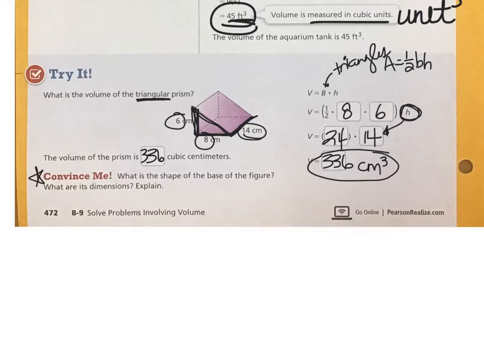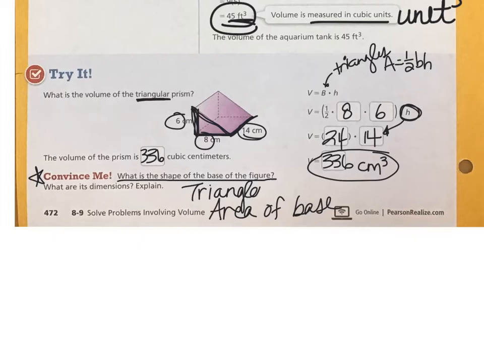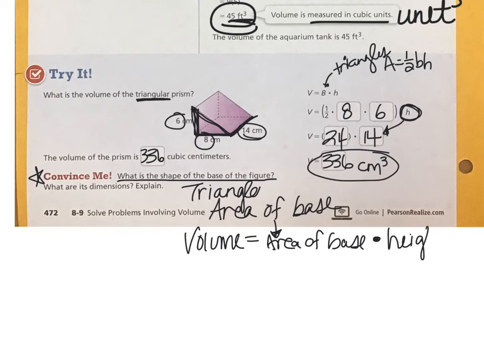In the Convince Me, we need to just take a look here at this part. What is the shape of the base of this figure? In this case, this was the triangle. Once we find the area of the base, no matter what the shape of the base is for the prism, then to find the volume, we need to do this area and multiply it times the height of the prism.